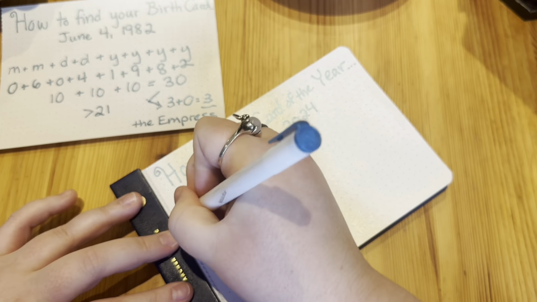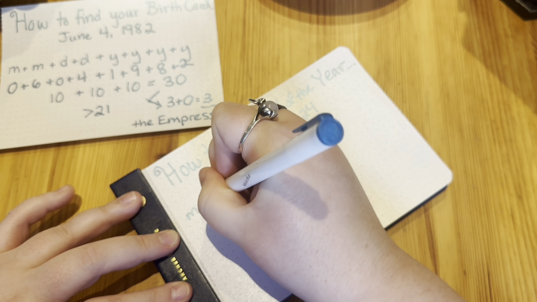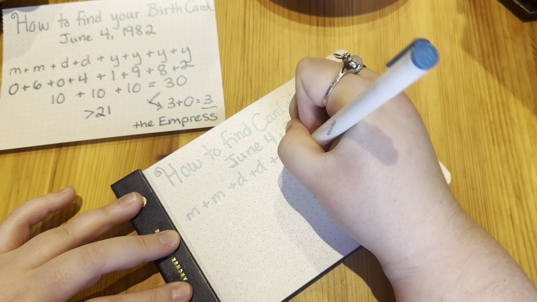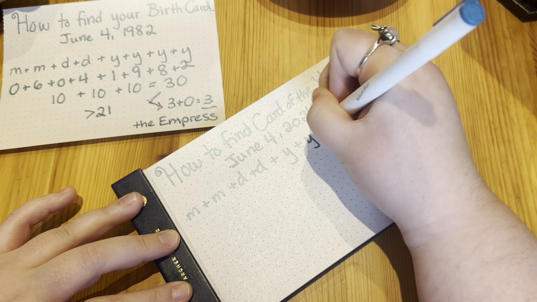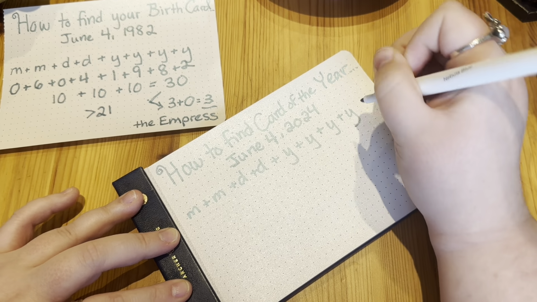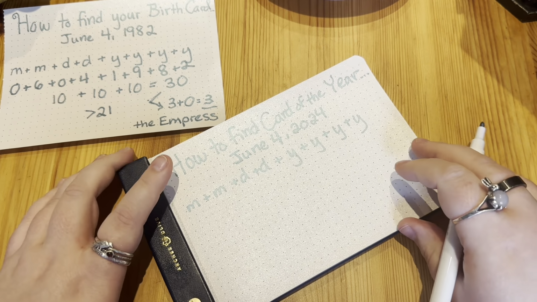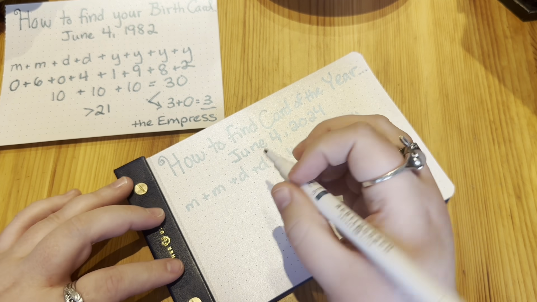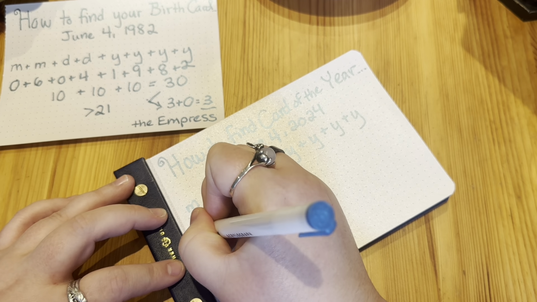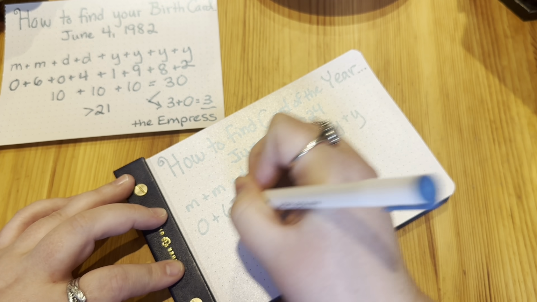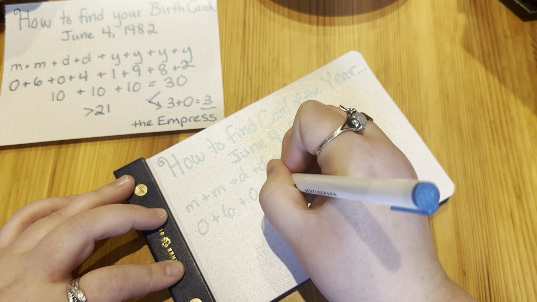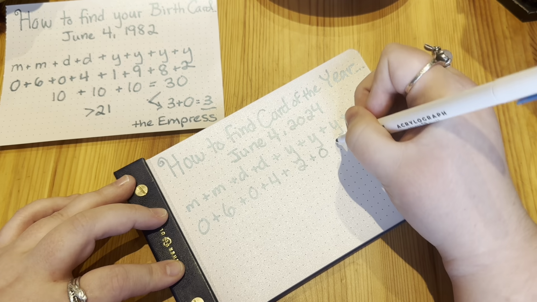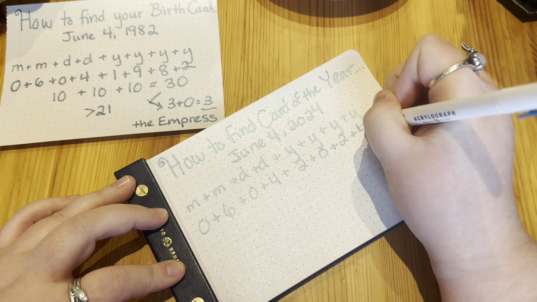And then we're going to use that same formula again to simplify this down until we get a card less than or equal to 21. So again, 0 plus 6 plus 0 plus 4 plus 2 plus 0 plus 2 plus 4.